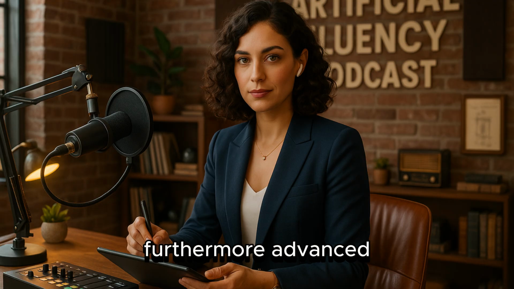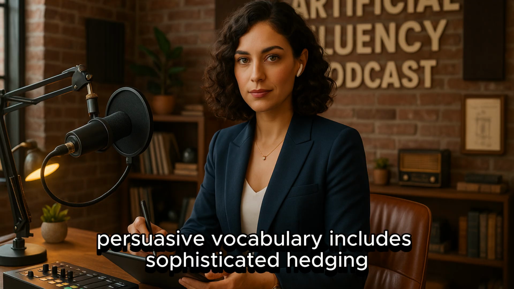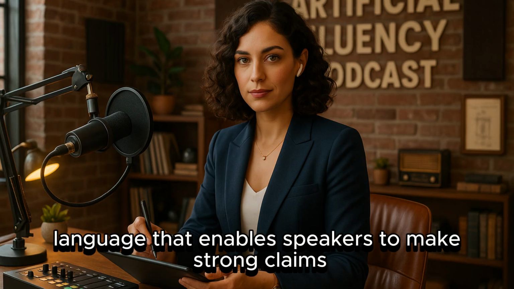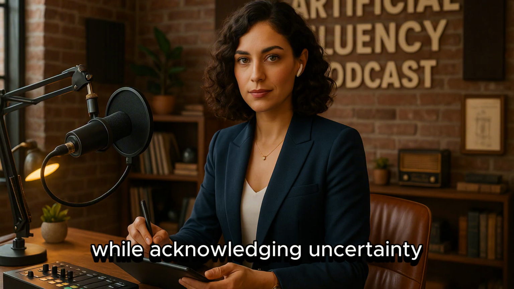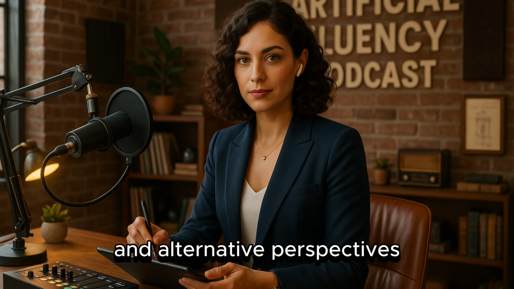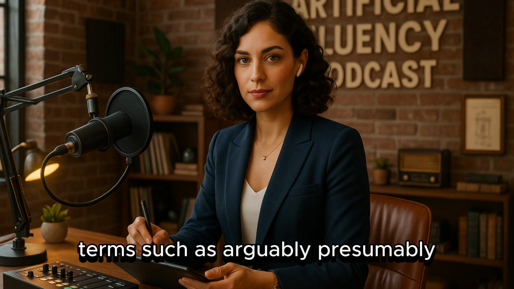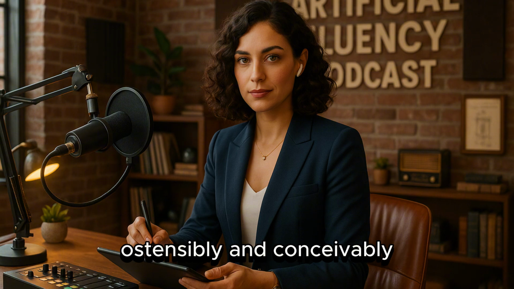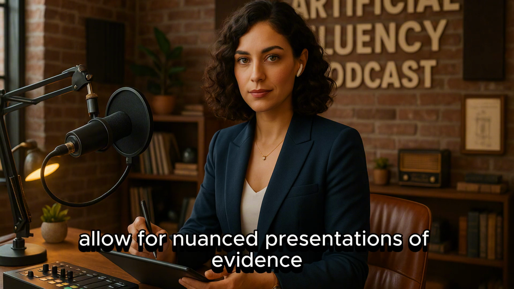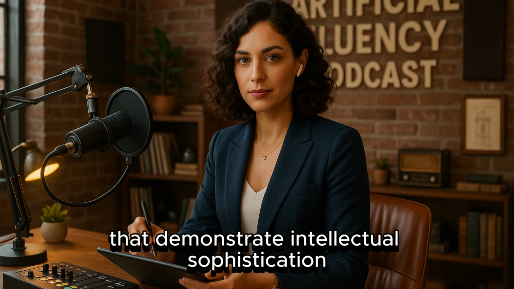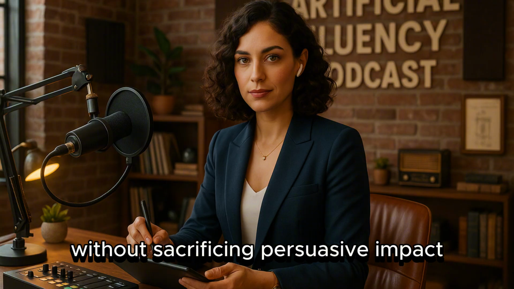Furthermore, advanced persuasive vocabulary includes sophisticated hedging language that enables speakers to make strong claims while acknowledging uncertainty and alternative perspectives. Terms such as arguably, presumably, ostensibly, and conceivably allow for nuanced presentations of evidence and reasoning that demonstrate intellectual sophistication without sacrificing persuasive impact.